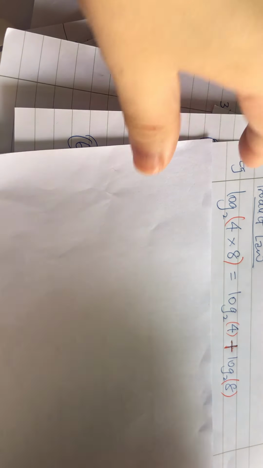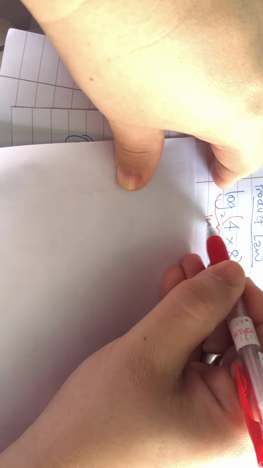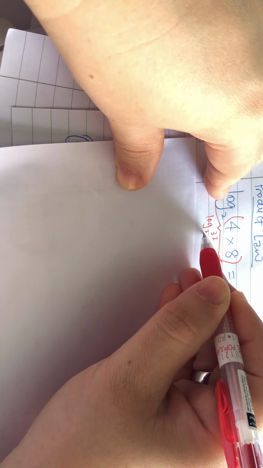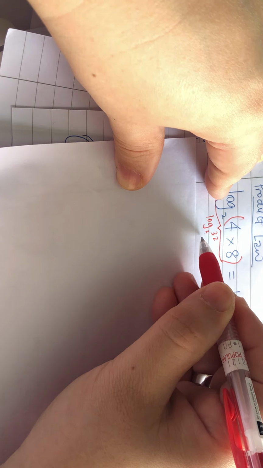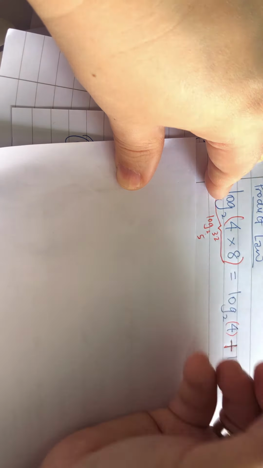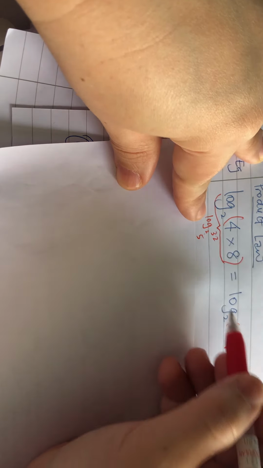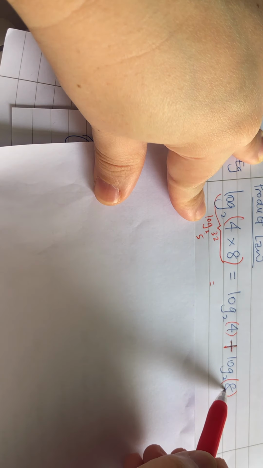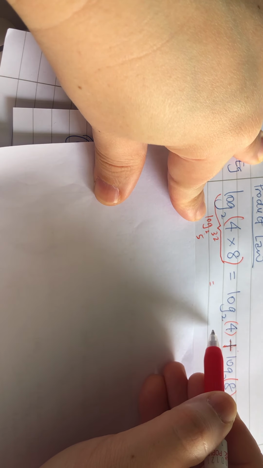Why is that so? I prove to you using numbers first. Let us try to work out the equivalent form of this. Log of 32 to base 2 means 2 to the power of what equals 32. So the answer is 5, correct? So the left hand side is equal to 5. Now, let's see when we apply this product law whether we end up with the same answer or not. 2 to the power of what is 4?